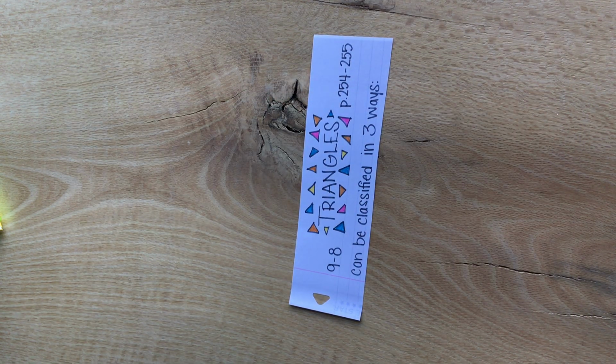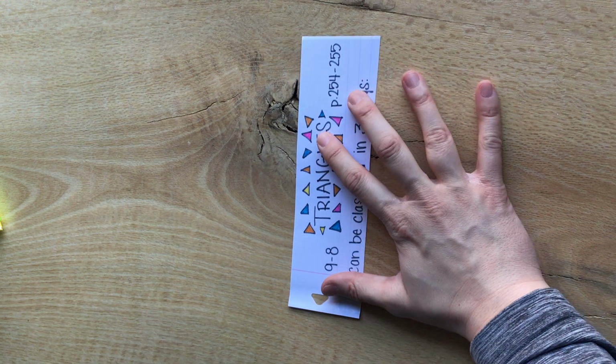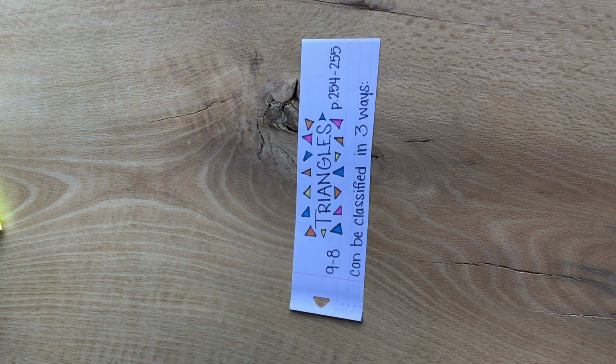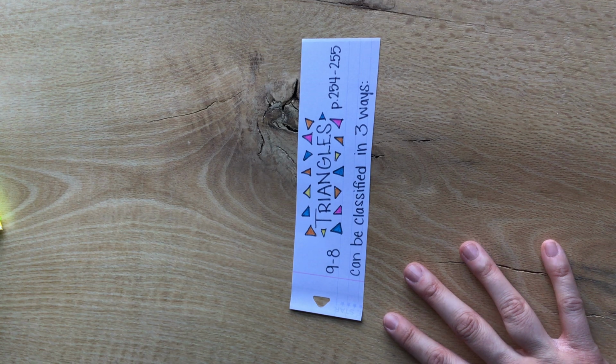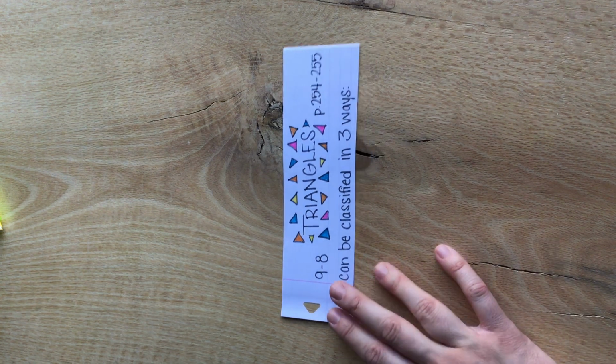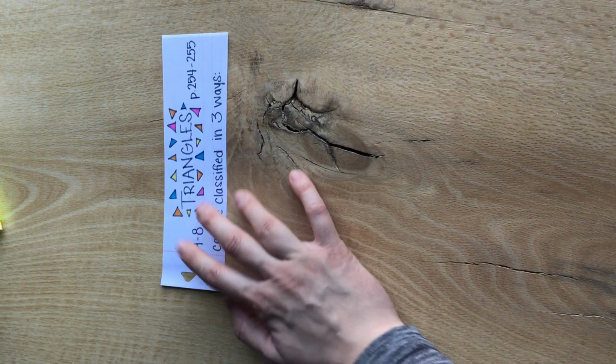I'm following directly along with it, but I want you guys to be able to see my notes. At home, your setup should have your hardcover book open. You should have your computer and maybe your notebook ready to go. All right, so we're looking at triangles. 9-8. Triangles can be classified in three ways.